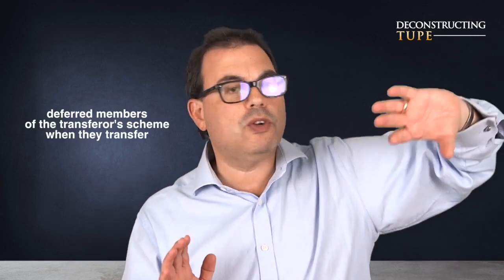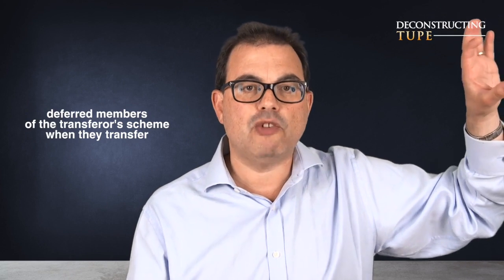But this principle doesn't apply to early retirement benefits, including the right to retire early. So if a transferor's pension scheme provides for early retirement with the employer's consent, then the employee's right to be considered for early retirement benefits transfers to the buyer. It's worth remembering that employees will become deferred members of the transferor's scheme when they transfer. So it means that the transferee only assumes responsibility for the enhancements to an early retirement pension, not for the full amount. TUPE doesn't create the right to double recovery.